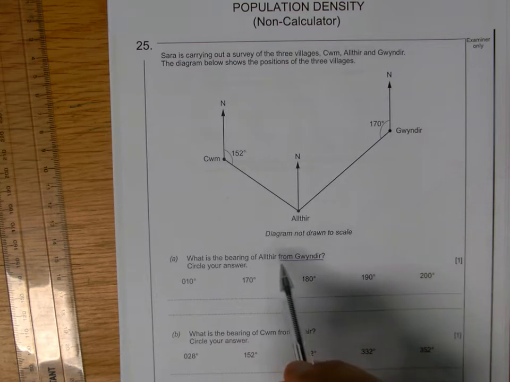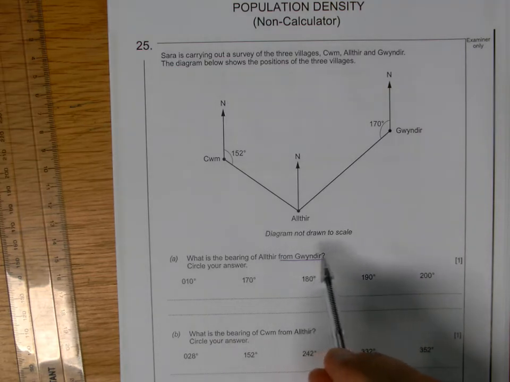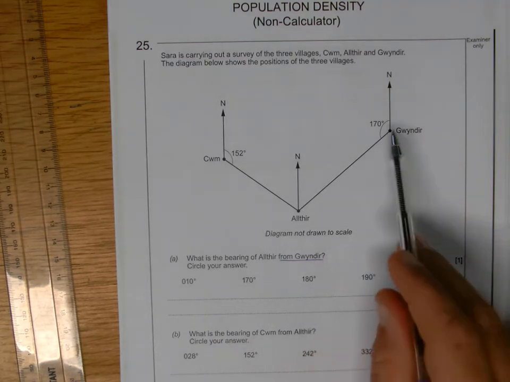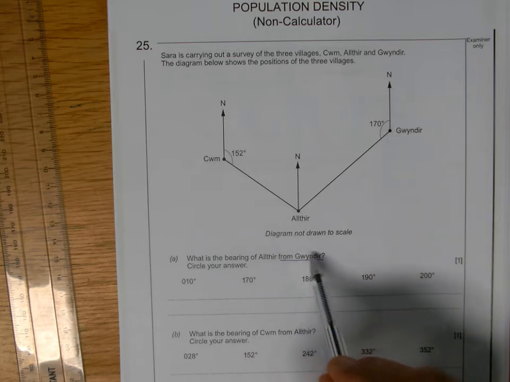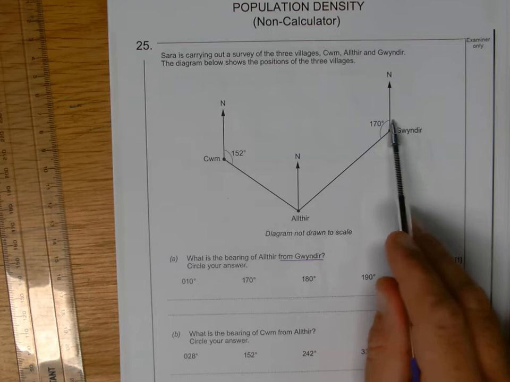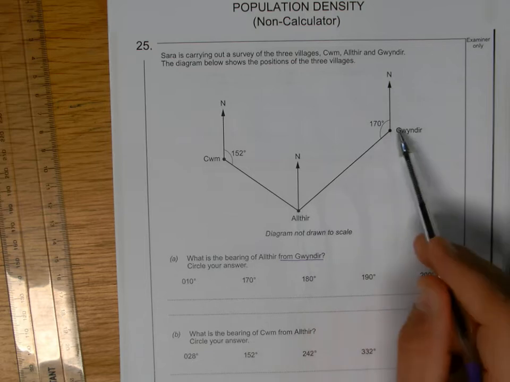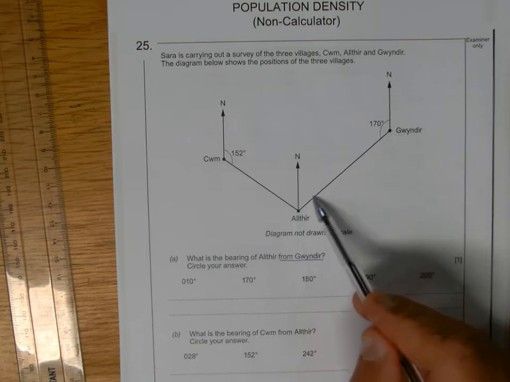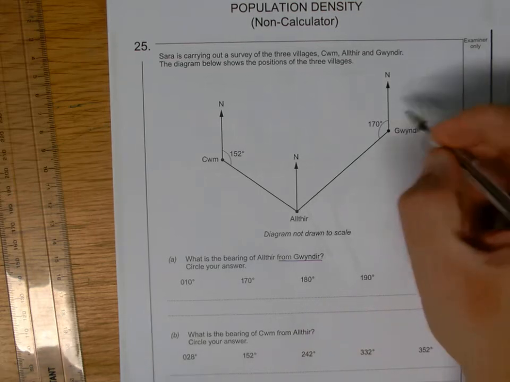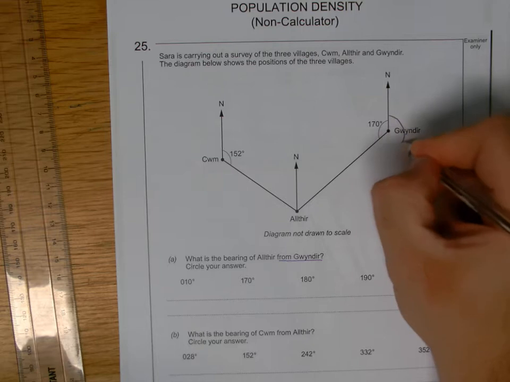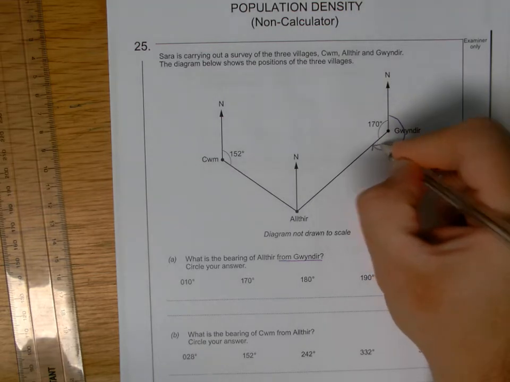Okay, what is the bearing of Altir from Gwyndir? Well, Gwyndir is here, and because we want to measure the bearing from here, that's where our focus needs to be, measuring from Gwyndir towards Altir. So Altir, going from Gwyndir, is in this direction, so the bearing measurement, going from the north clockwise, will be all of that angle there.